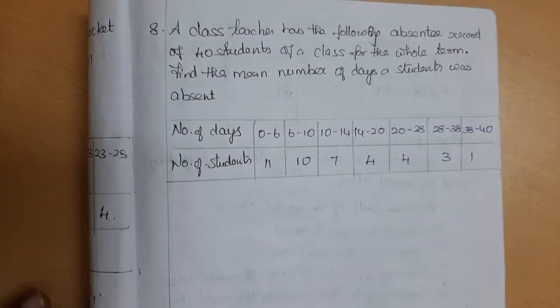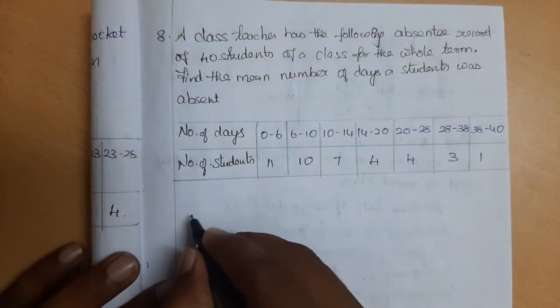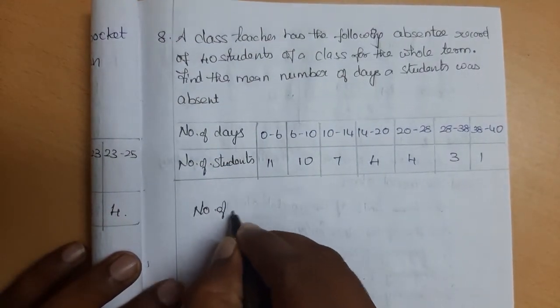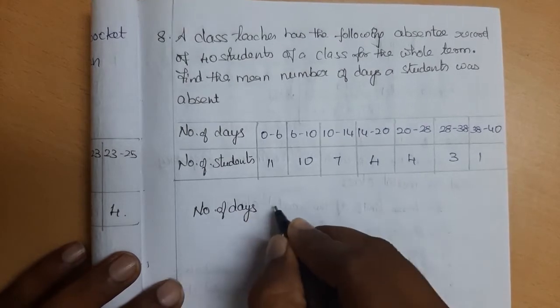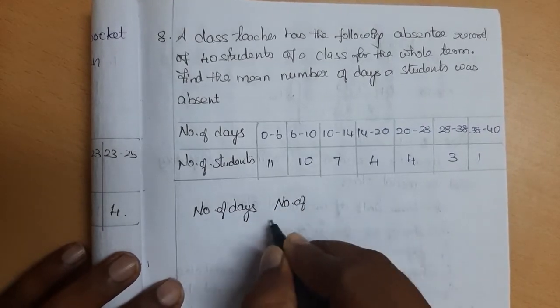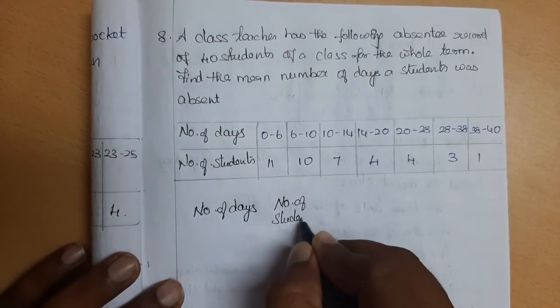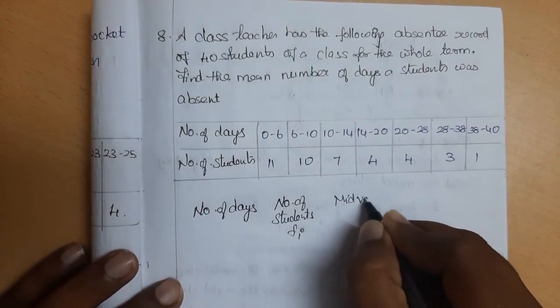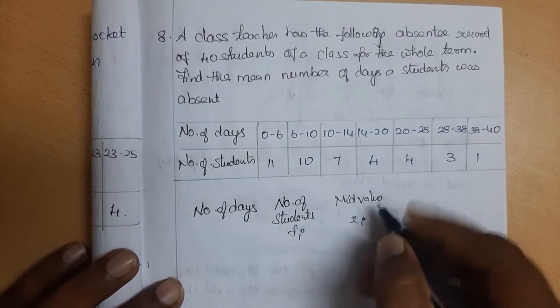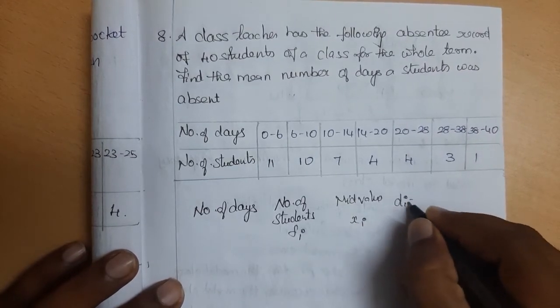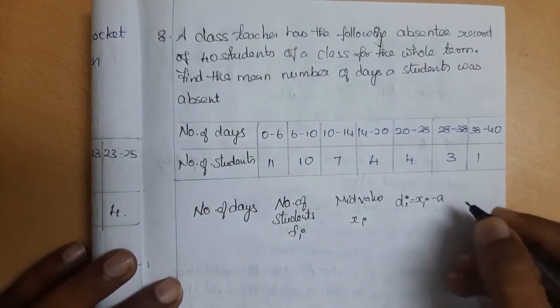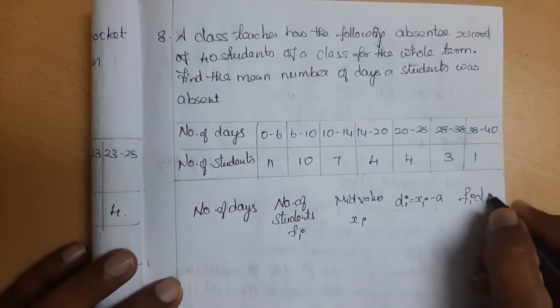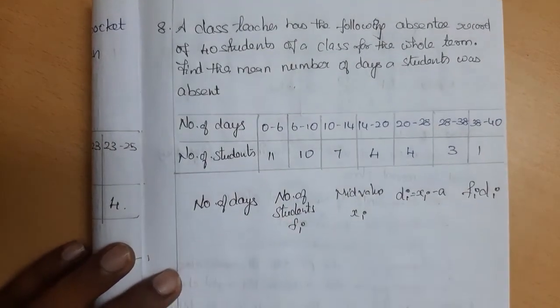So the first step is the same. We will be writing the class interval. Here it is given as number of days, and the frequency is the number of students, that's fi. Next we will find the mid value xi. Next we have to find di is equal to xi minus a, then we will multiply fi into di. So let me fill this column.